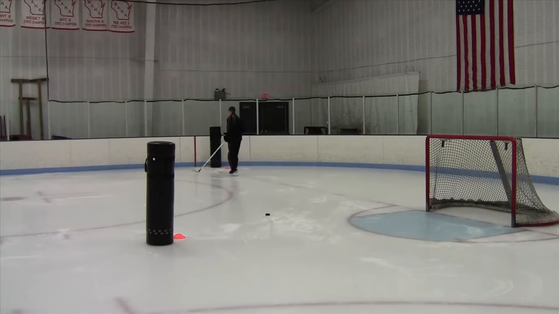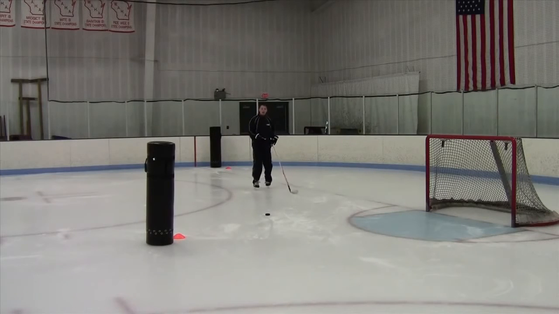So I have to sprint. This is where a lot of D get a little bit lazy. They'll be soft coming back through here, and they'll be disengaged, meaning their knees are upright, they're not bent, they're not in an athletic position, and they're not going full tilt to get back here.